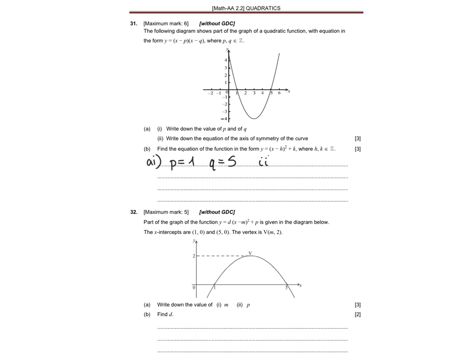For part (i), find the equation of the axis of symmetry. We add the x-intercepts and divide by 2, so x equals 3 is the equation. For part B, find the equation of the function in that form. If we have a is 1, they gave it to us. There's nothing here, so it's 1. x minus 5, x minus 1. If we distribute that out, that's going to be x squared minus 6x plus 5.